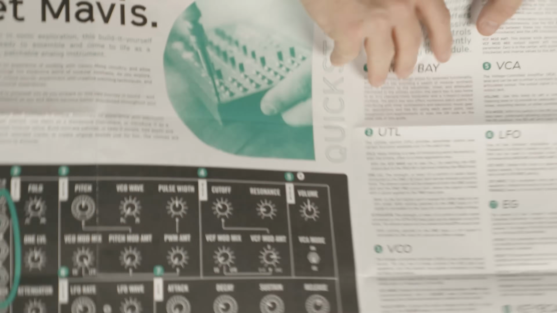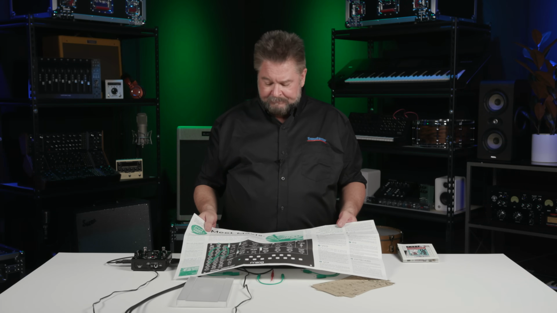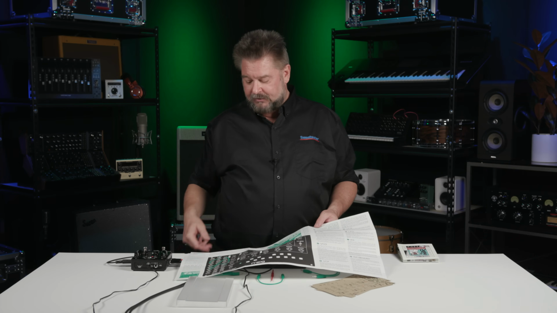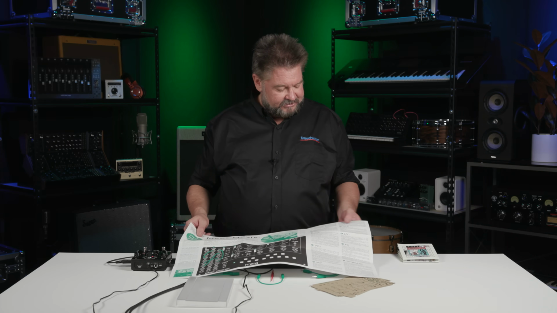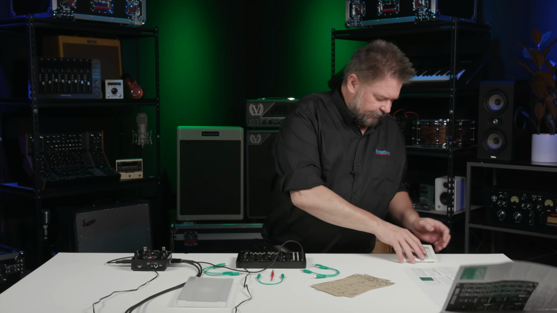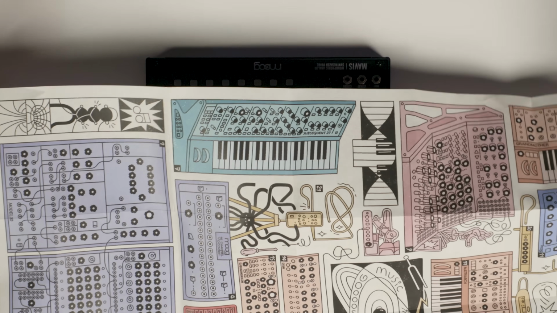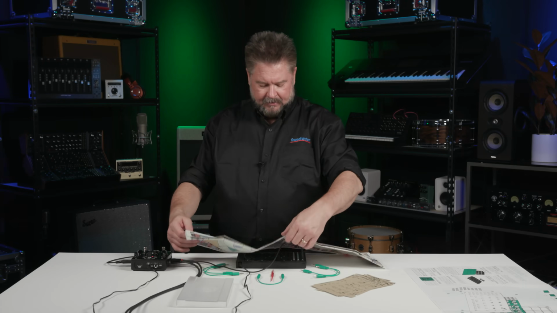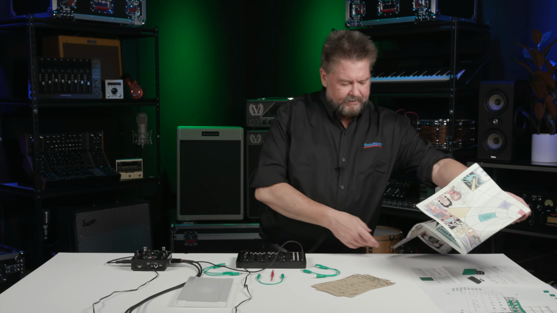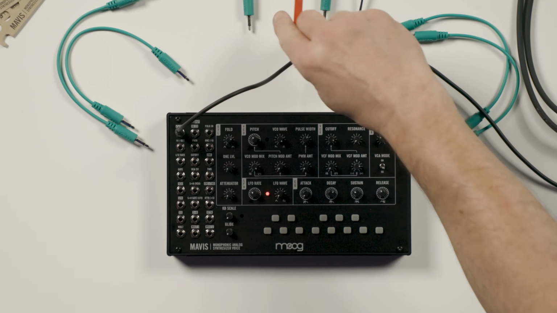And then on the other side, you get an explanation of what each of the knobs and switches and jacks do. There are 24 jacks, so you can do quite a bit of modulation switching there. And then they also give you a poster. Moog always give you posters nowadays. I love these posters. Very colorful. And after you get tired of that poster, you flip it over, you get another poster. So good stuff there. It also comes with the tool that you need to do calibration. There are 2 calibration slots up front.